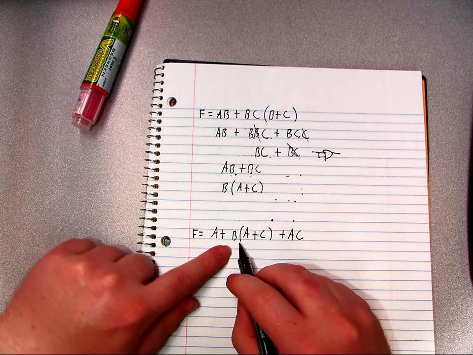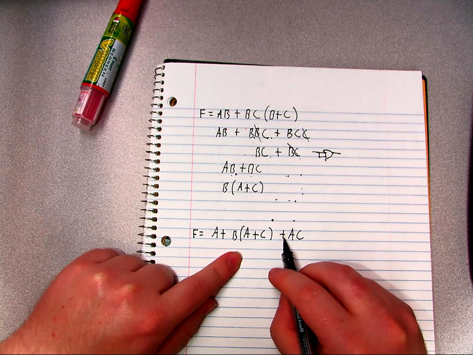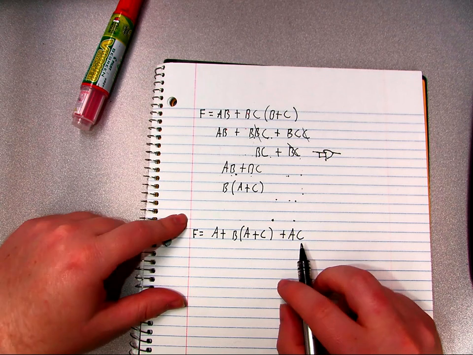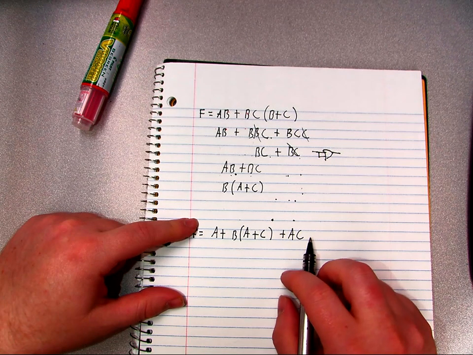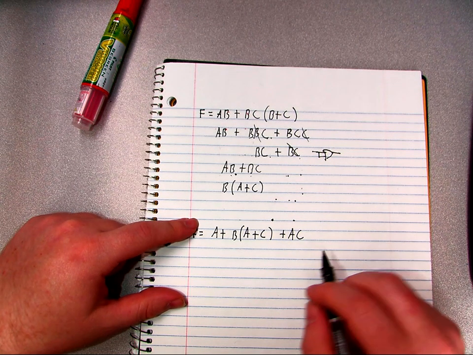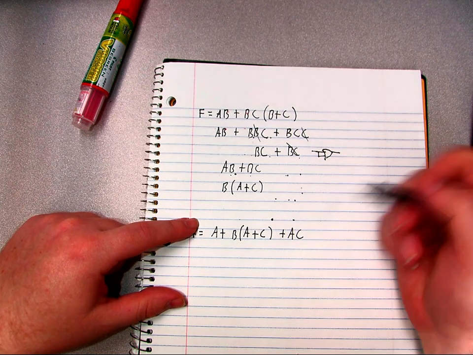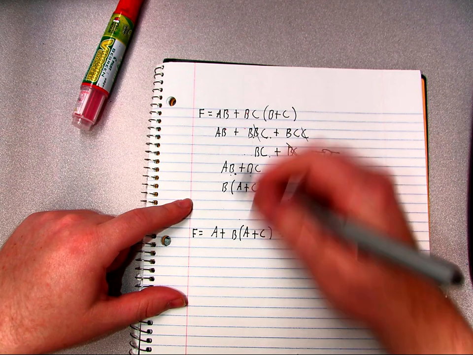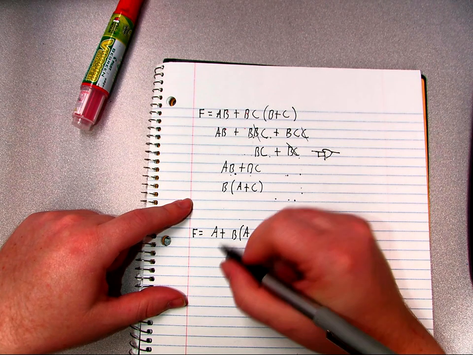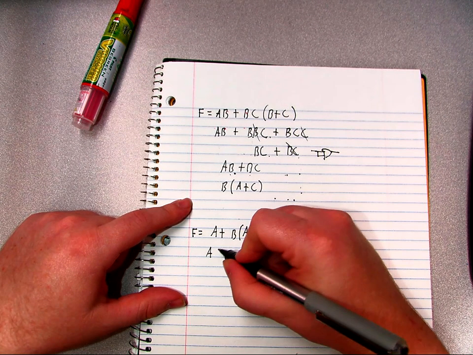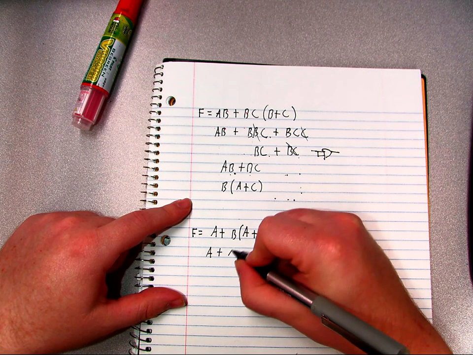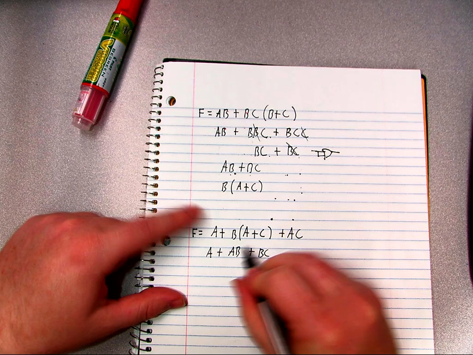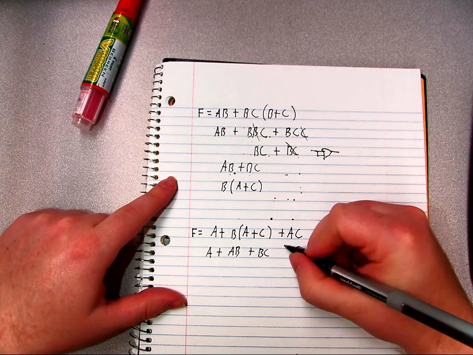A or B and A or C, or A and C, right? Go ahead and pause this and start working through it, and then I'm going to start right now, but you guys can pause the video. It's good to do practice on your own. So if we bring down the A, or AB or BC, right? I'm just distributing like I said I usually start with.